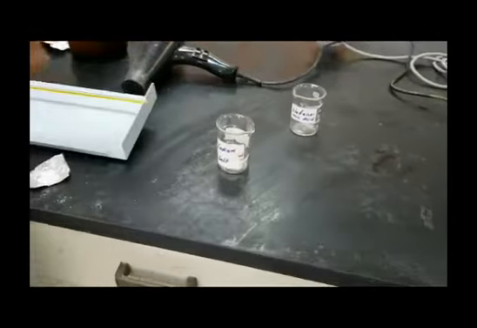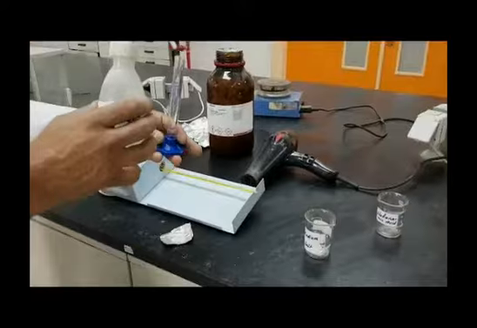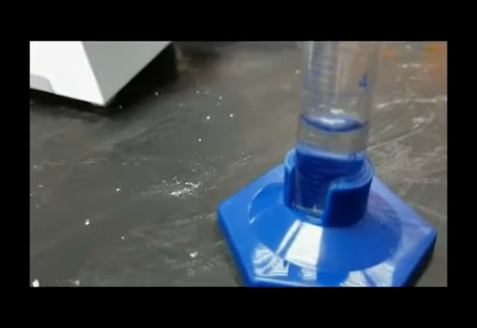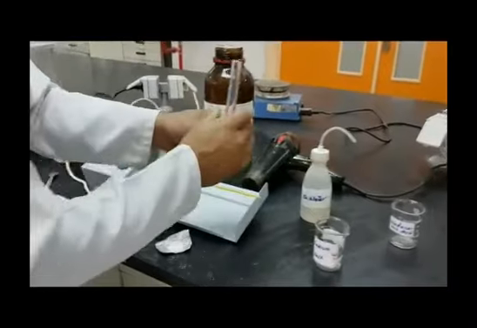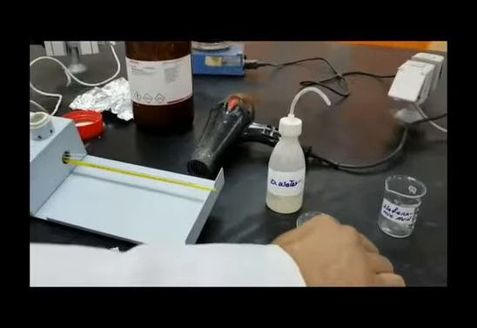Use a measuring cylinder to measure 3 ml of distilled water and add this volume to the 300 milligrams of sodium mefenamate.